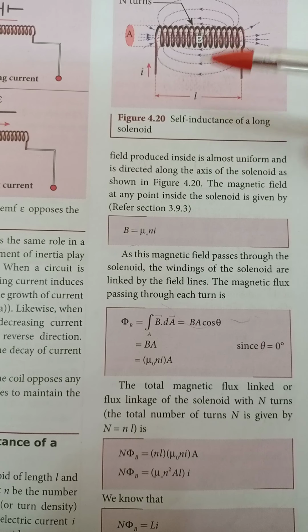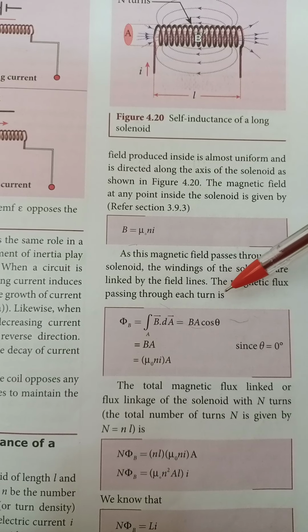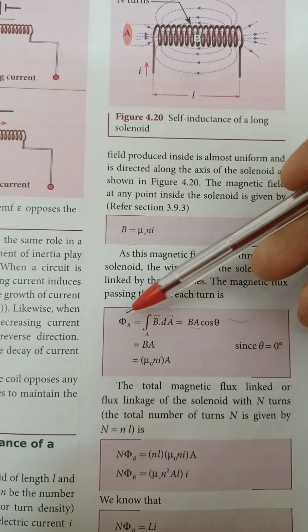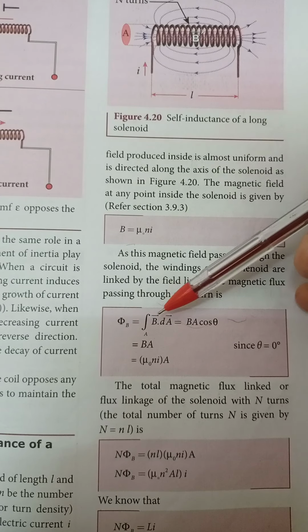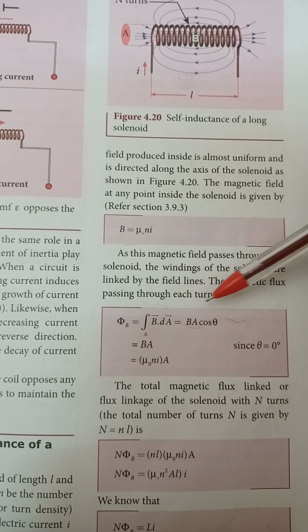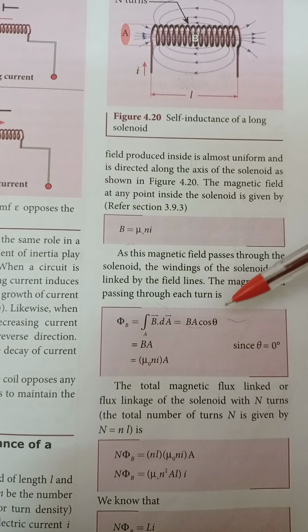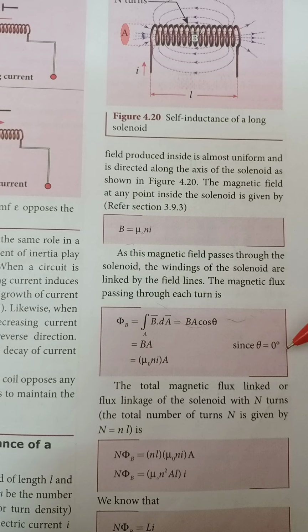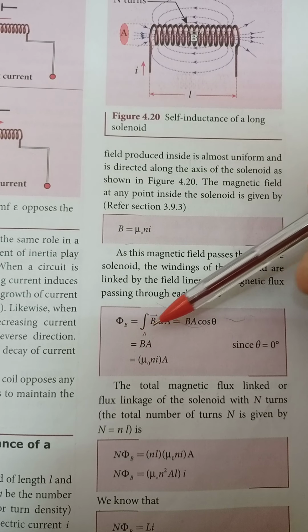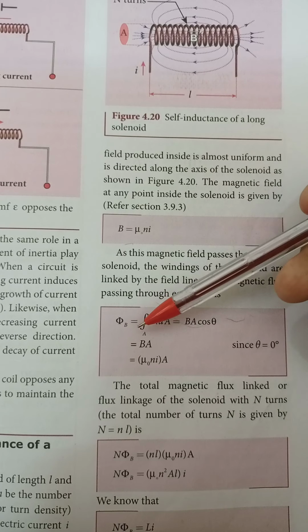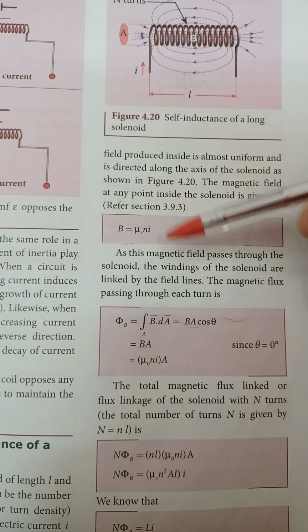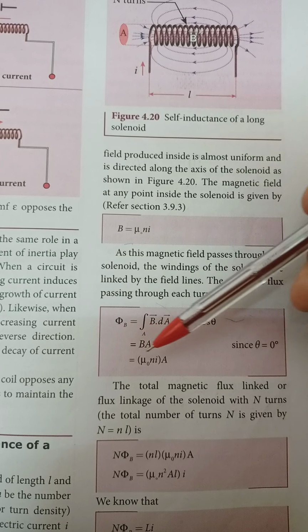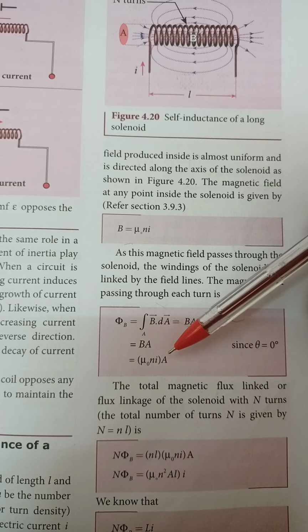So the magnetic flux passing through each turn of the solenoid is given by psi B is equal to the integral taken over a closed area of B vector dot dA vector, which is equal to BA cos theta. Here theta is equal to 0 degrees. So psi B is equal to BA, where psi B represents the magnetic flux linked with each turn of the solenoid. Substituting B is equal to mu naught Ni in this equation, psi B is equal to mu naught NiA.